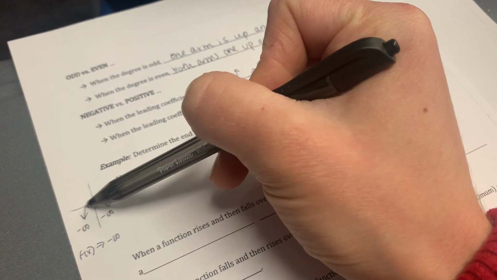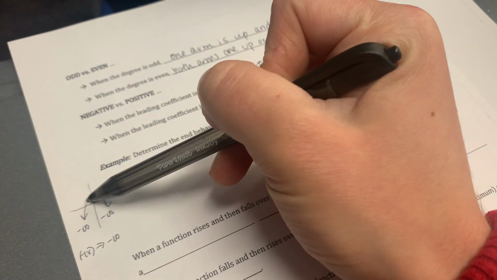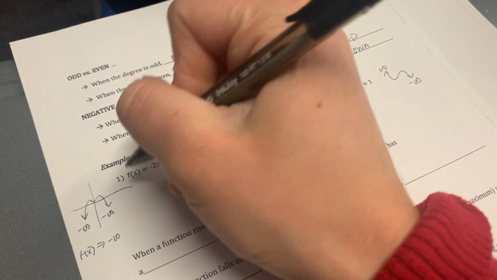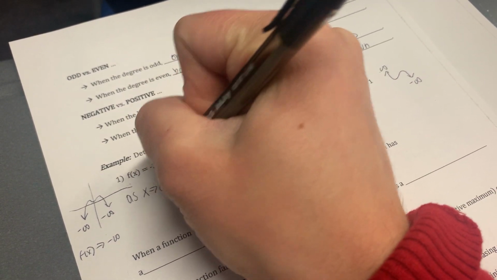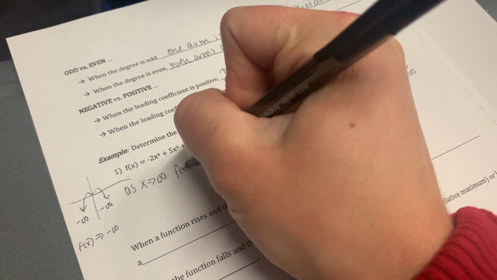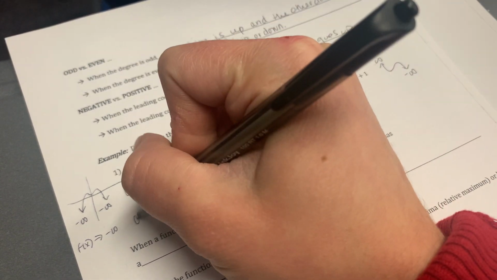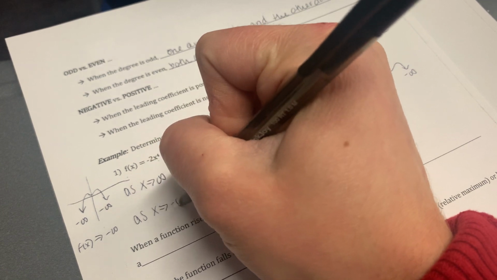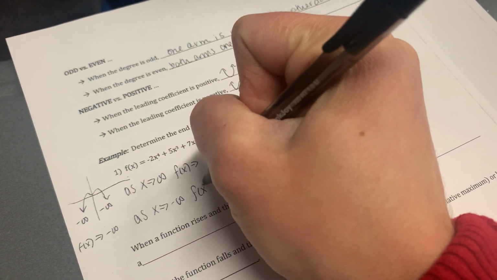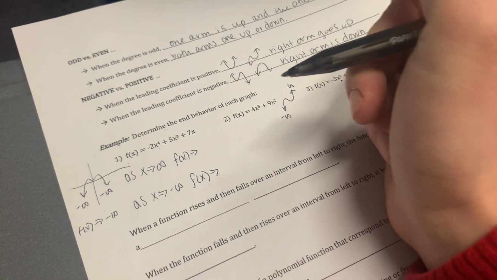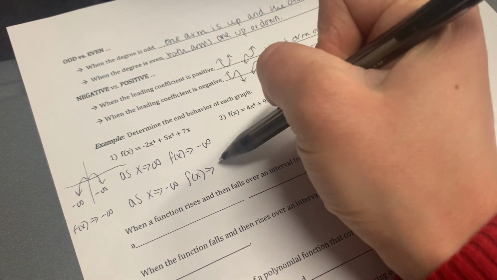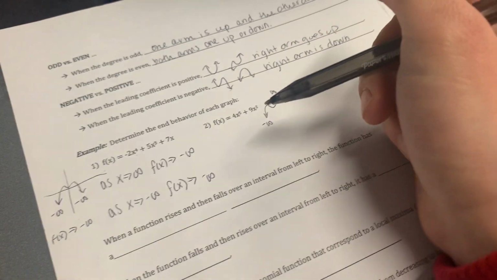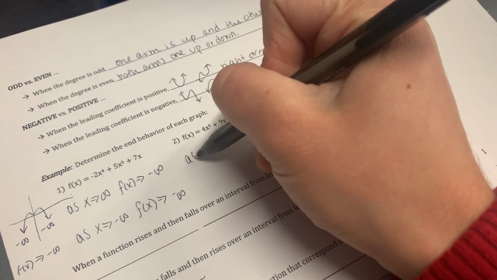As x gets negatively larger this way, so are its outputs. So you're going to write it like this every time. As x approaches positive infinity, what is f of x doing? And as x approaches negative infinity, what is your output, your y values, or your f of x doing? f of x is approaching negative infinity both times, so you just write it for both spots. You don't really need to think about that.